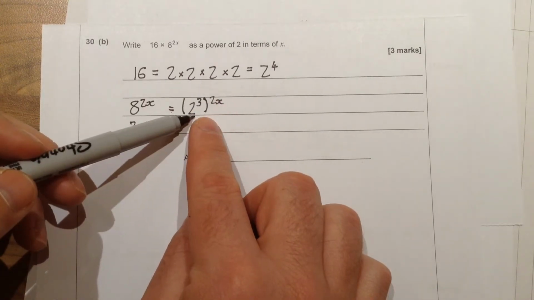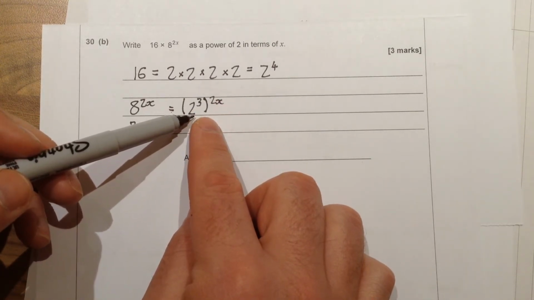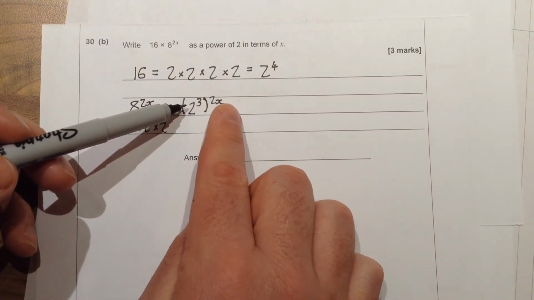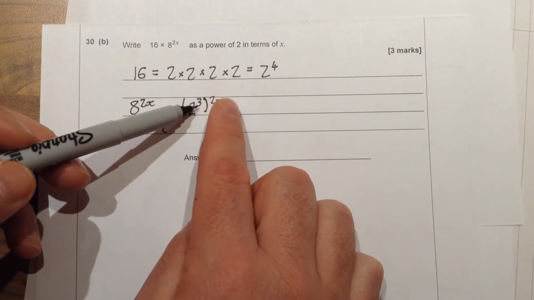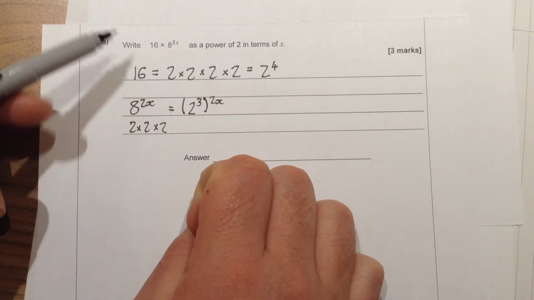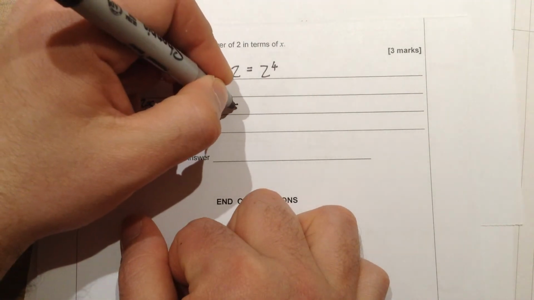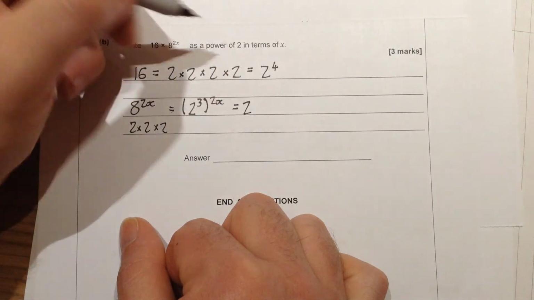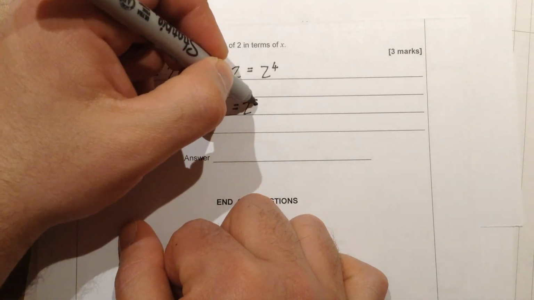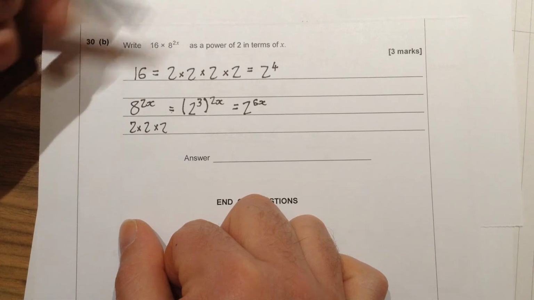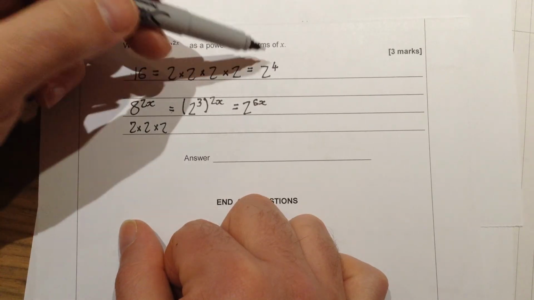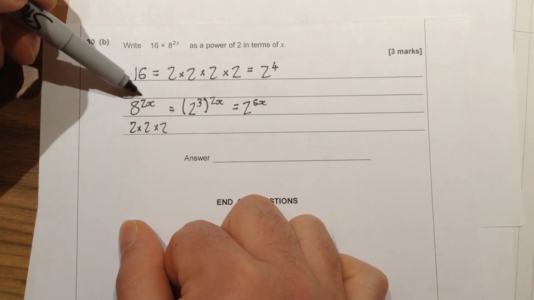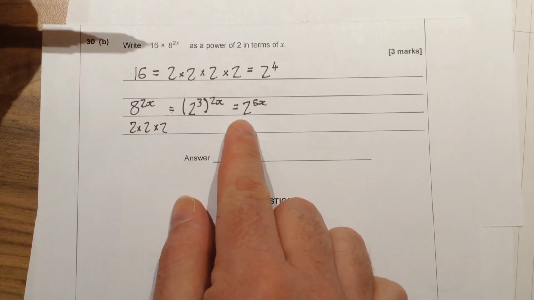Now if you remember, if we bring in another bit of maths that we've used before, 2 to the power 3, all to the power of 2x. If you've got two powers inside and outside your bracket, we can simplify this by timesing these two powers together. So that gave me 2 to the power of 3 times 2x, which is 2 to the power of 6x. So what I've done here is I've changed 16 into 2 to the power of 4, and I've changed 8 to the power of 2x into 2 to the power of 6x.